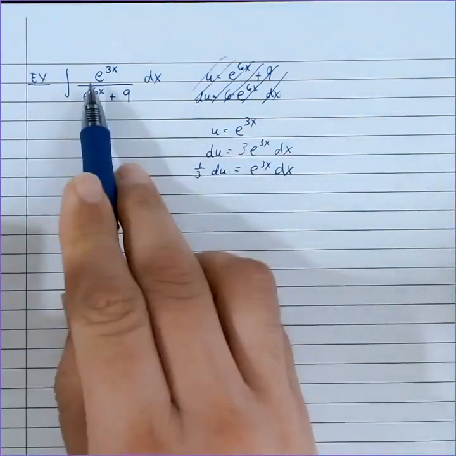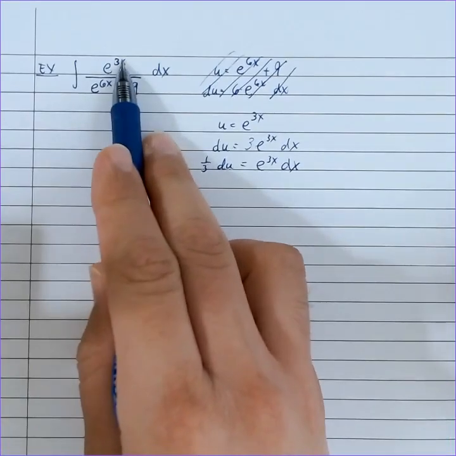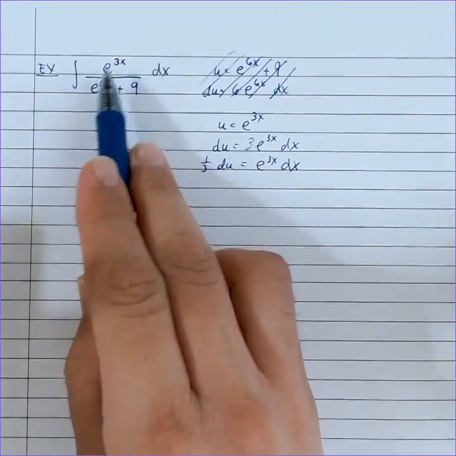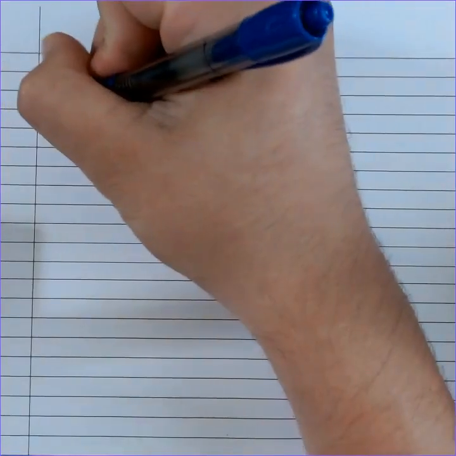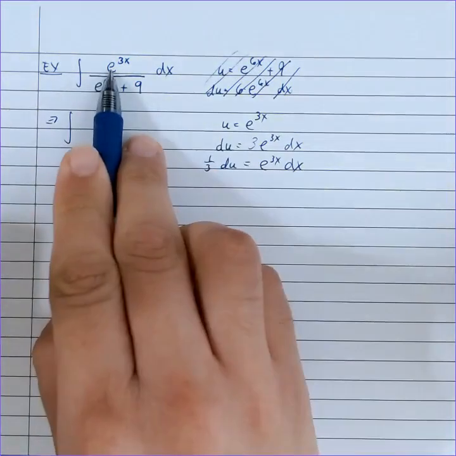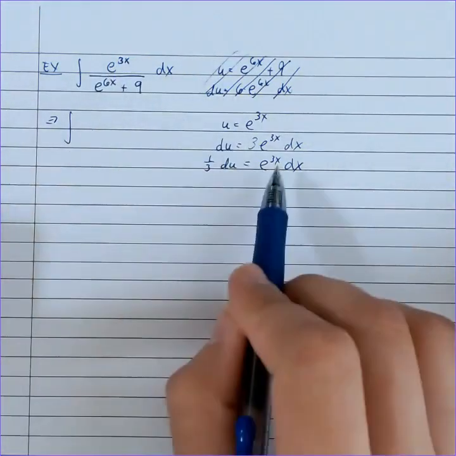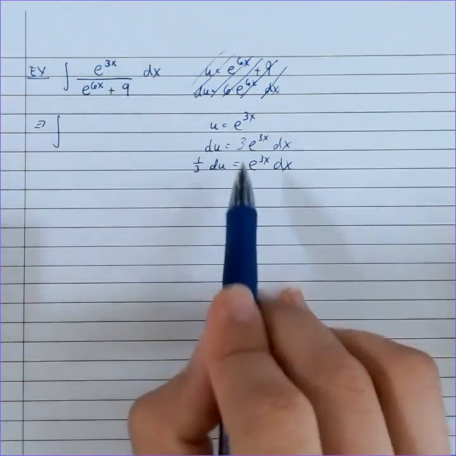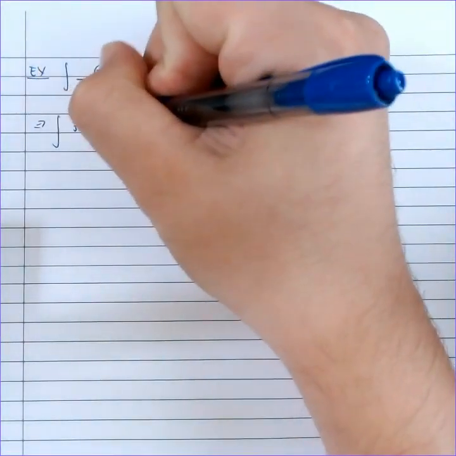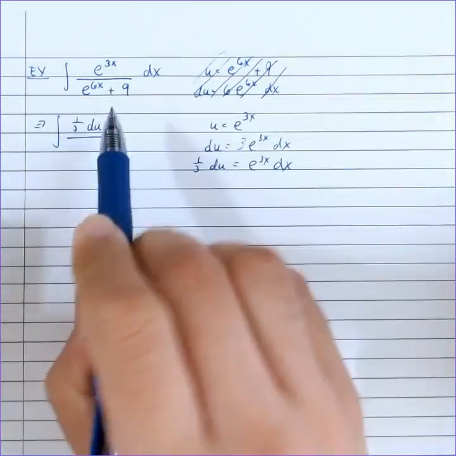So be mindful of that. Here, just because that was my substitution doesn't mean it's going to be u, because here I need to keep this together to form my differential. So here that's going to be the integral of e to the 3x dx. If I don't have that, then I can't form my differential. So I need to keep those together. So that's going to be 1/3 du.